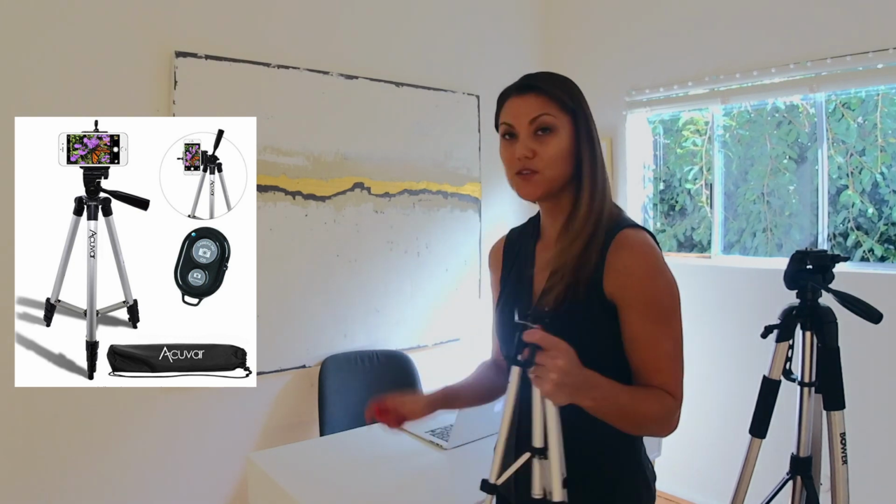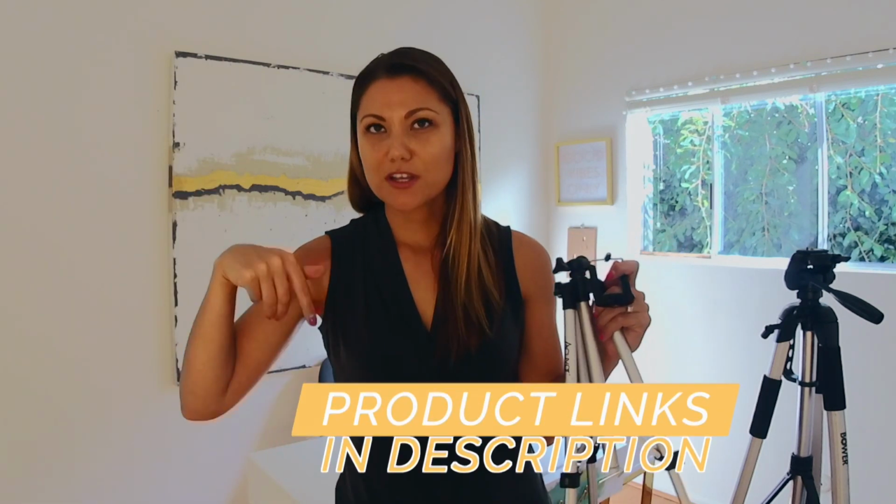Okay, so the next thing I want to show you, maybe you don't have a window sill, and so you'll need something like a tripod to put your phone on. Now, this tripod is a 50-inch tripod. It comes with a universal smartphone holder, so you just stick your smartphone in here. And it also comes with a wireless clicker so that you can start your video and stop your video without having to get up and press the button, which is really nice.